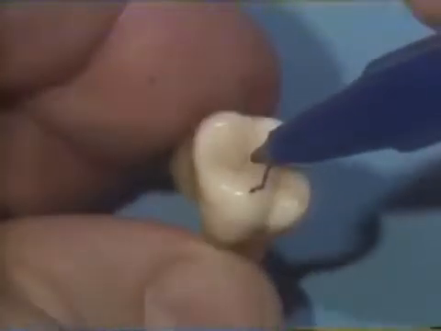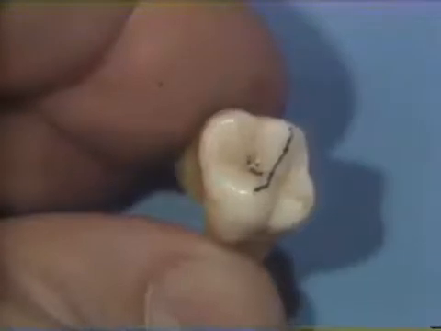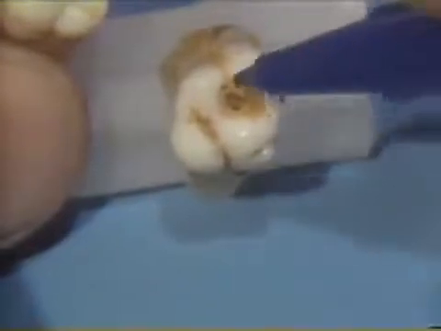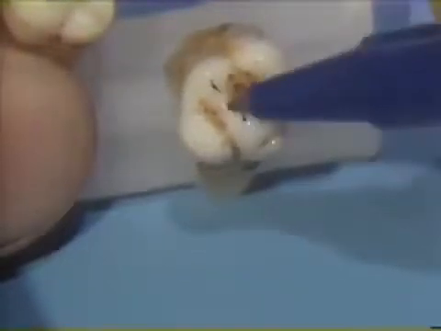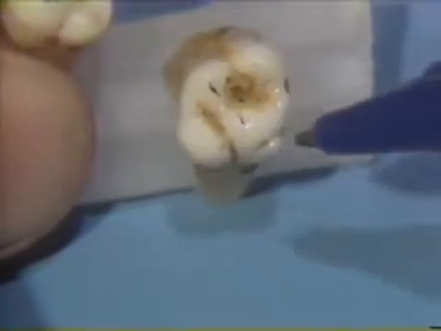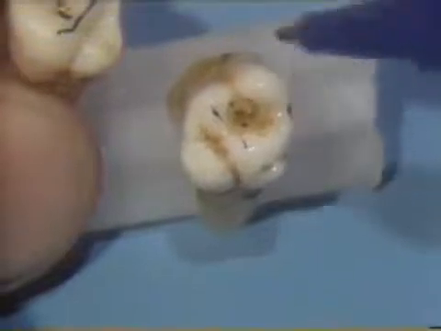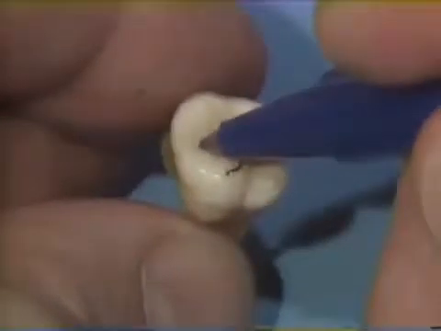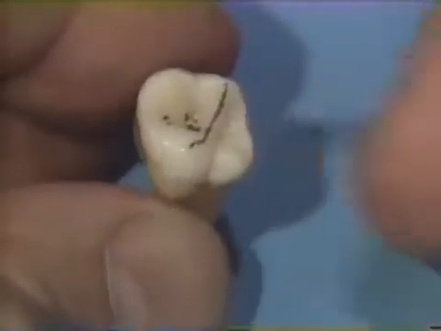We've got our central fossa, which is a very significant central fossa. I think it shows rather well in this tooth because it's picked up some stain. That's generally the central fossa area in here. And we've got our well-polished oblique ridge, and then our distal fossa. Usually we'll also have what is termed a mesial fossa on the tooth. It's not nearly as strong and prominent.